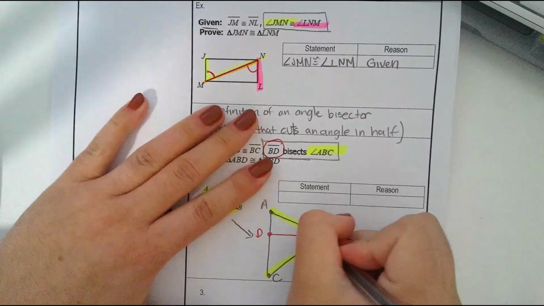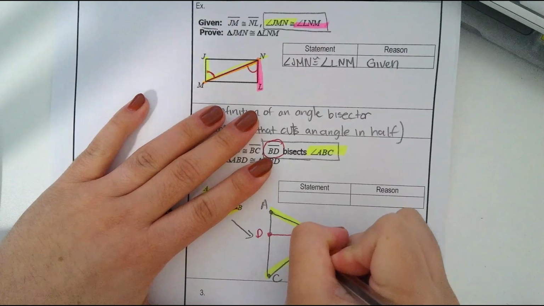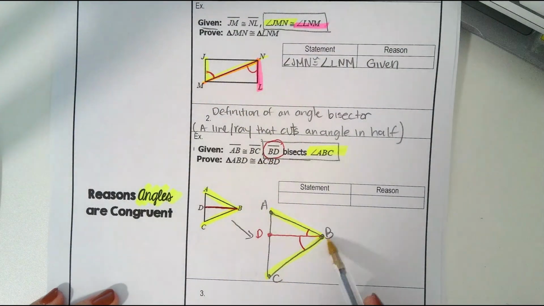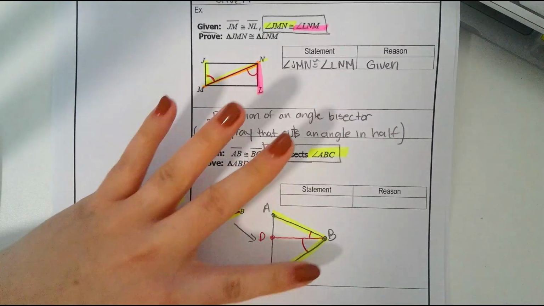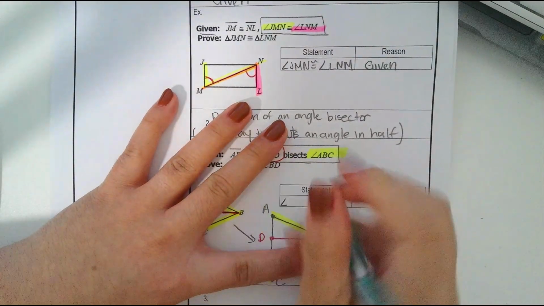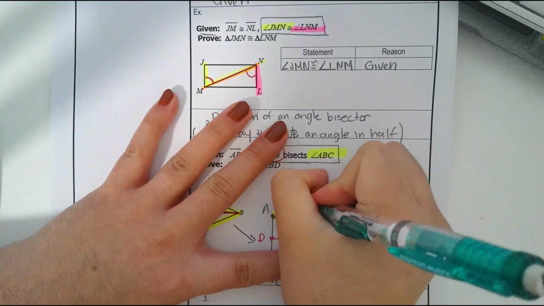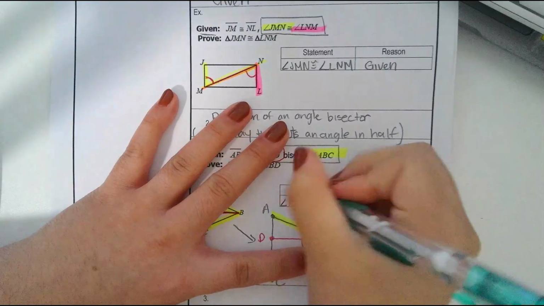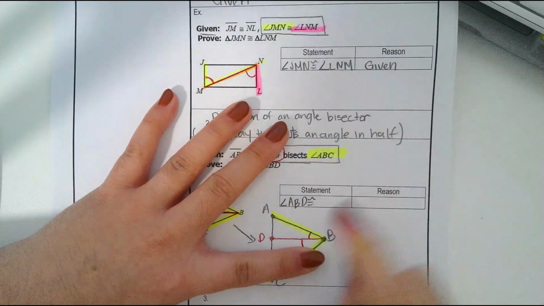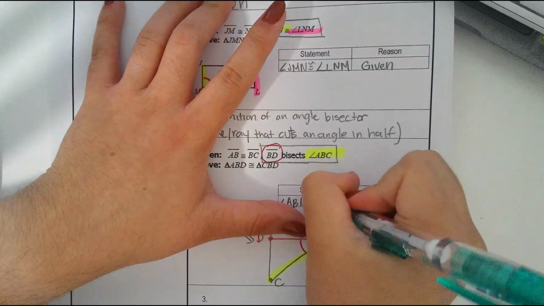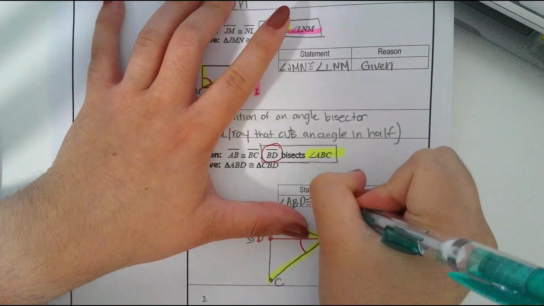So this means that this is congruent to this. Whatever the measurements are, they're going to be equal because this red line is cutting that angle in half. So that means that angle ABD is going to be congruent to whatever this angle over here is, and it's going to be angle CBD.